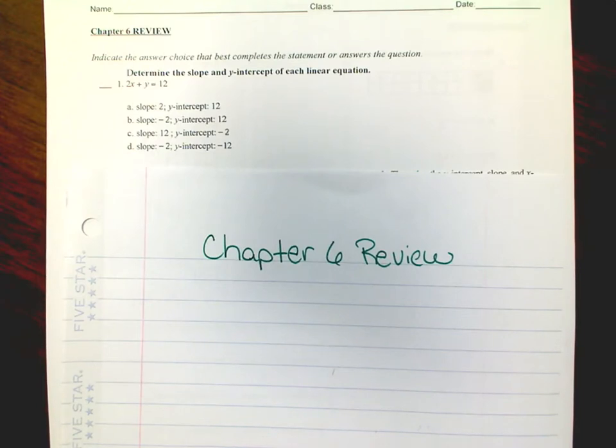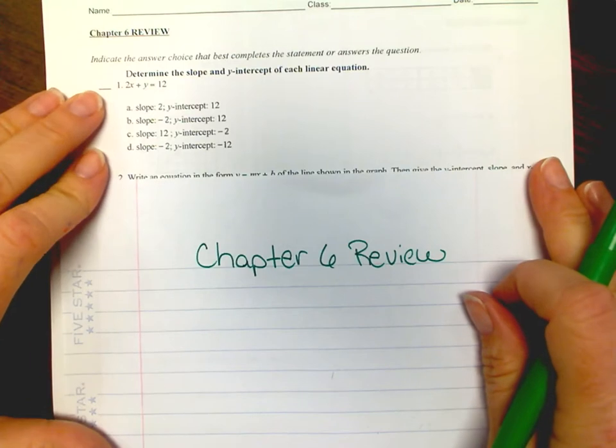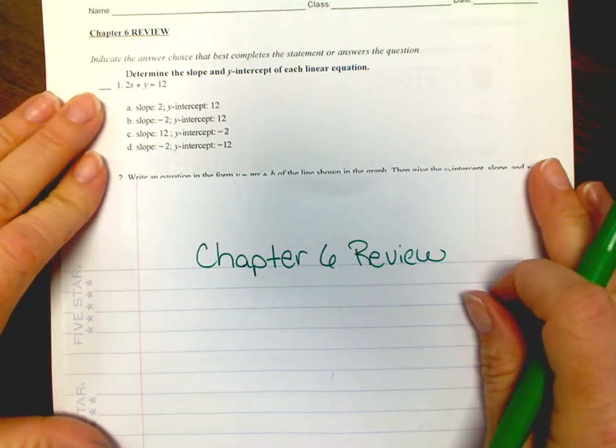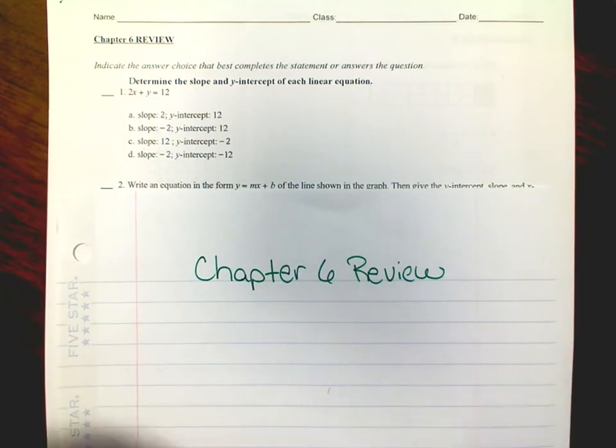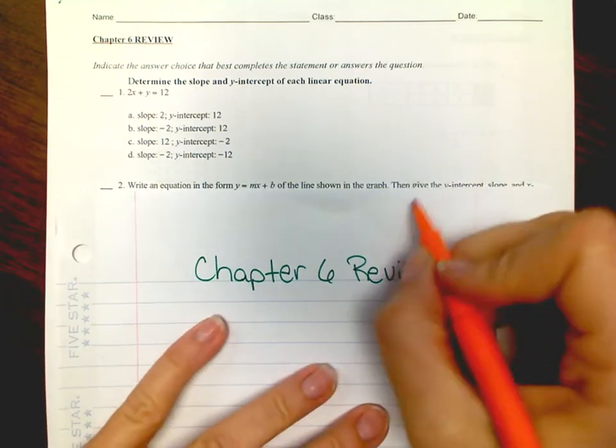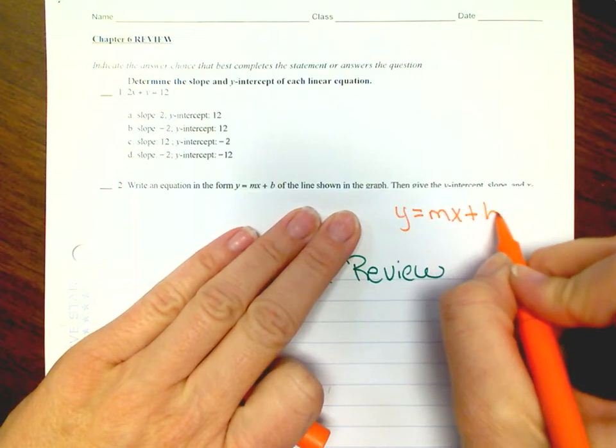This is 7th grade, Chapter 6 review. All this is really fairly easy if you only remember the formula. y equals mx plus b.